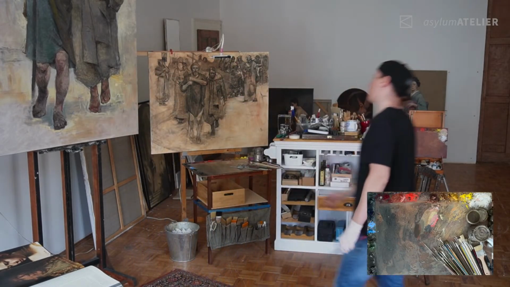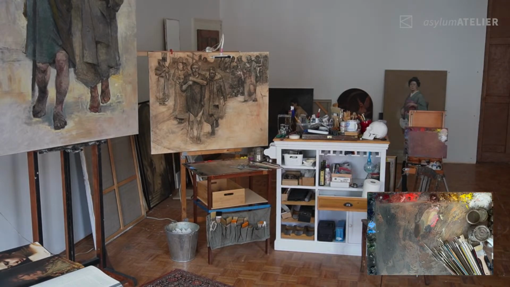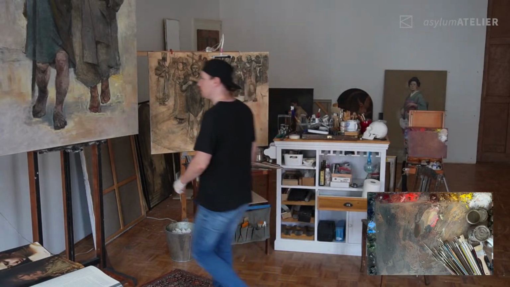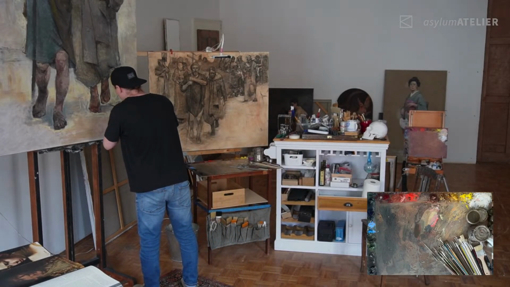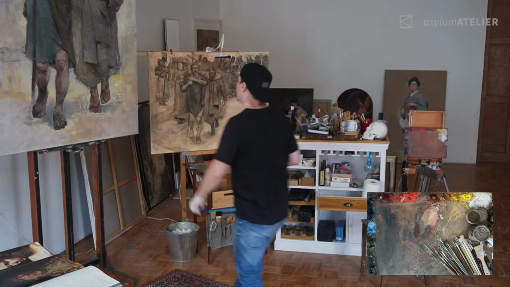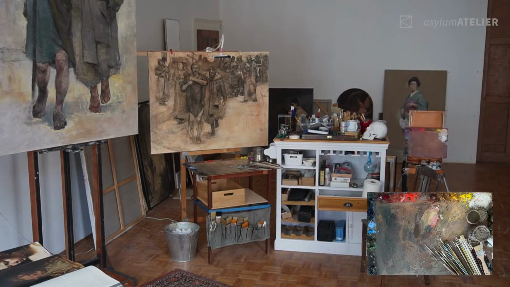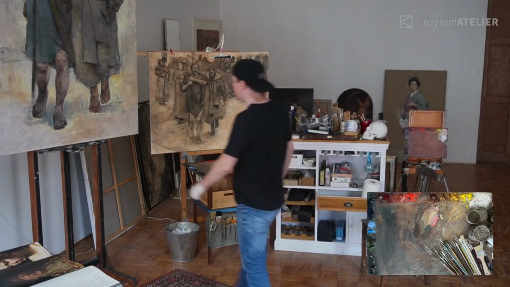So what I'm trying to create right now is a three-dimensional feel of that foot. And I'm doing really small adjustments. Sometimes you can barely perceive them, but they're there. And you can see me walking back and forth. Yeah, it's a little bit all over the place right now.